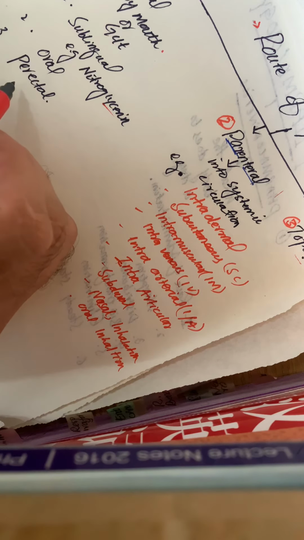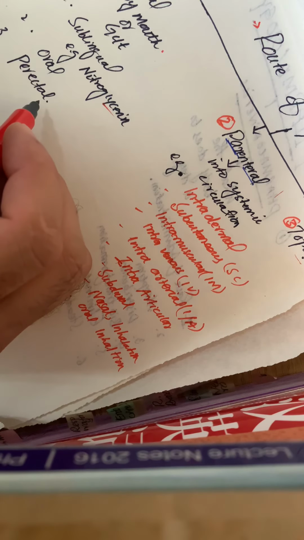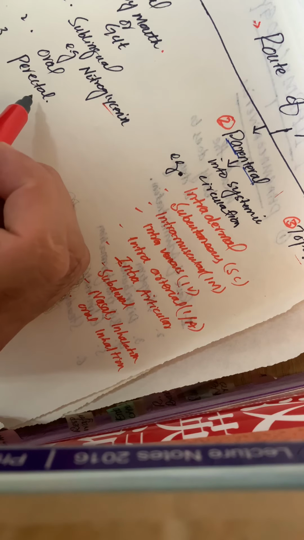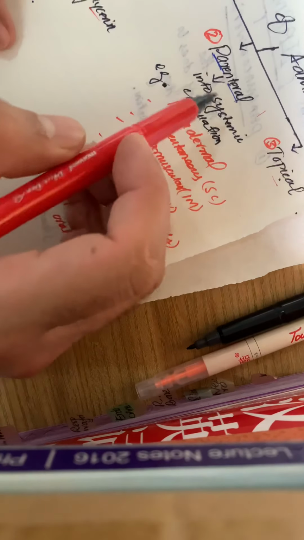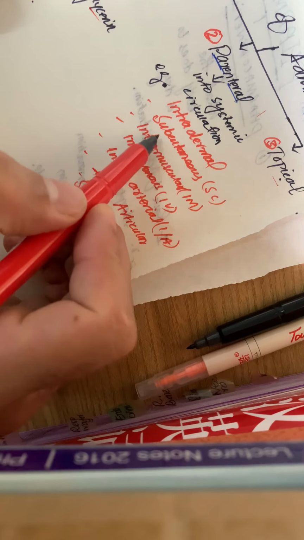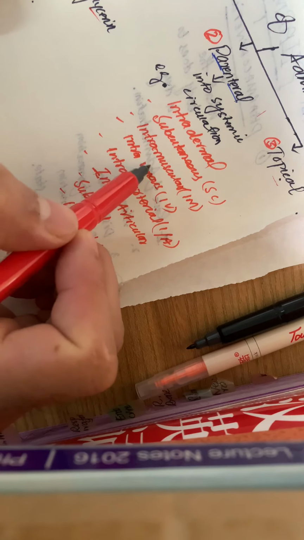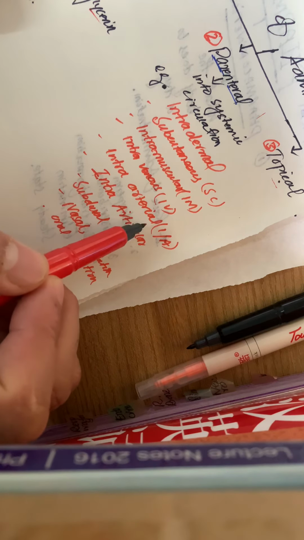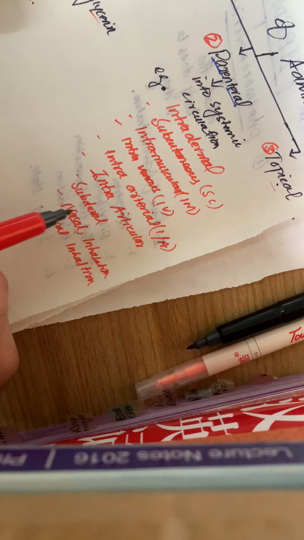The third one is per rectal, through the rectum. Sometimes we put some medicine there, and it will be absorbed into the systemic circulation from the GI tract.